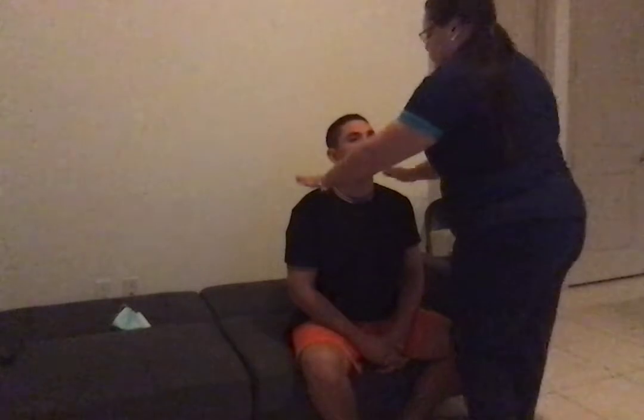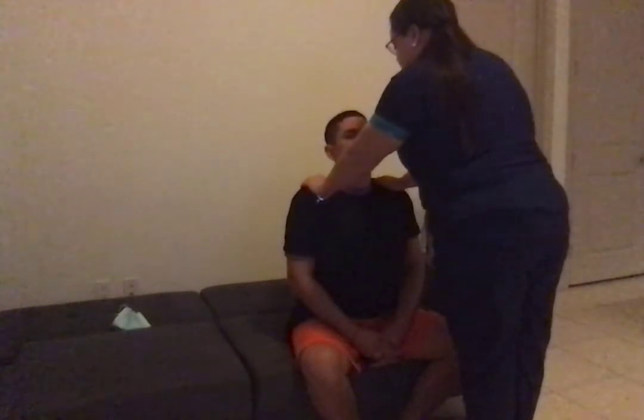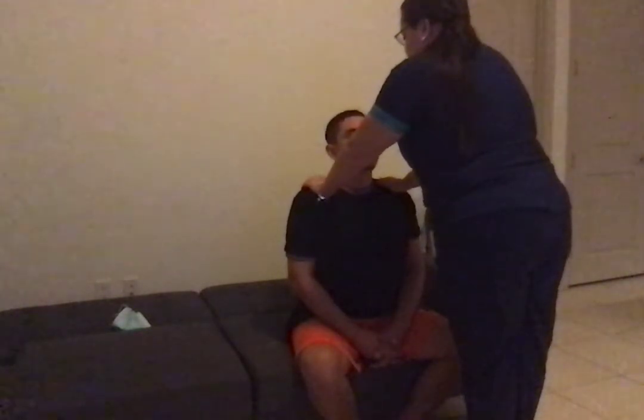Then we're going to assess cranial nerve number 12. Can you stick out your tongue and move it side to side? Perfect, so it's working good. And then for cranial nerve number 11, the trapezius muscle, can you shrug your shoulders? Perfect. Okay, so then that's working fine.